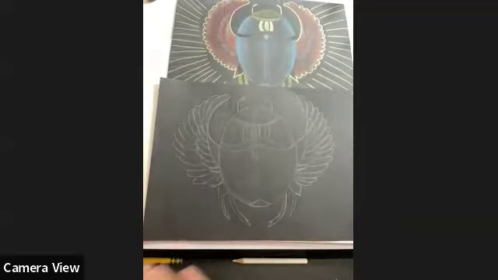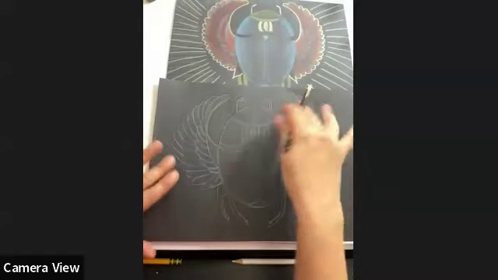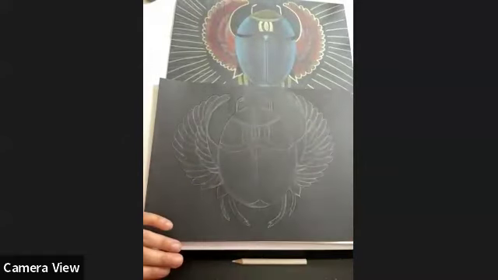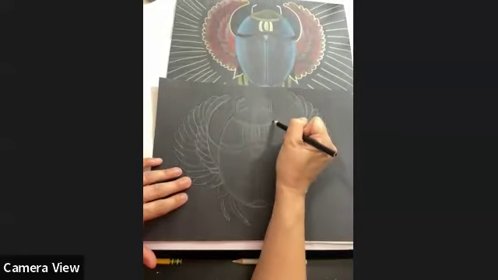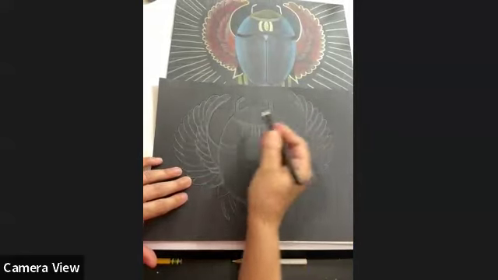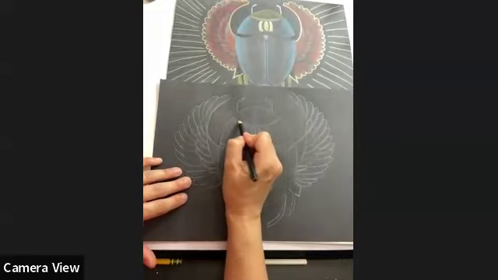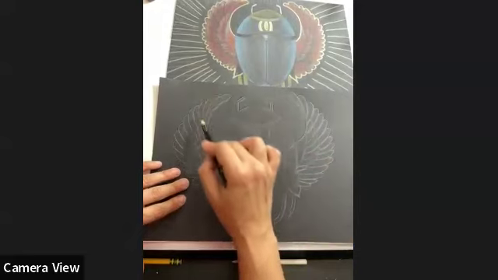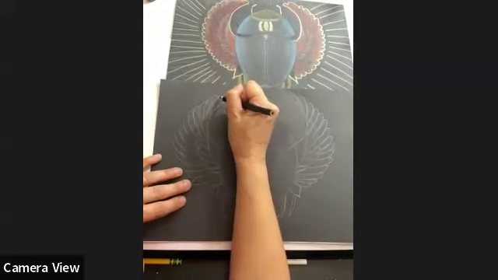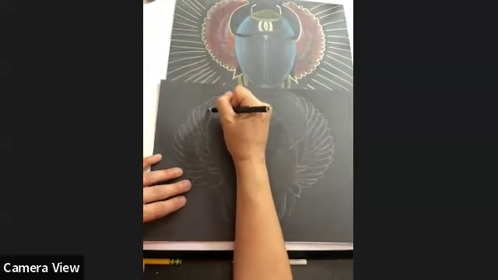So once you have the black outline, you're then going to go inside and also start creating some black outlines inside. For instance, we're going to go into the wings.